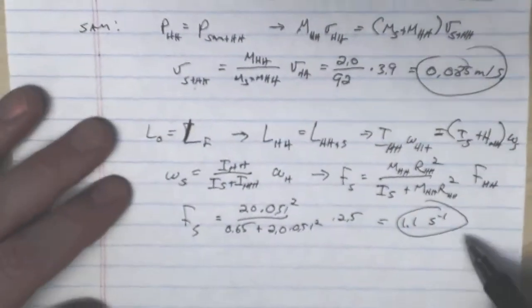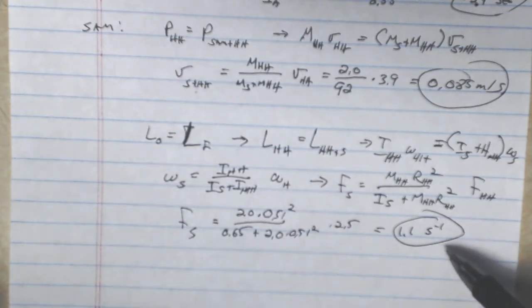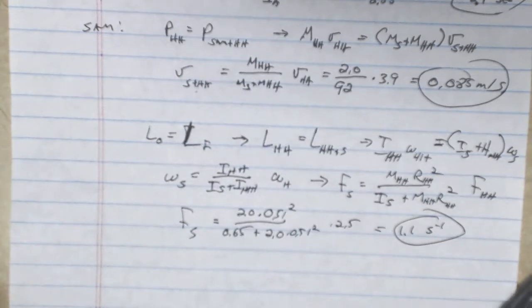So after everything is done, both Ann and Sam are moving directly away from each other, and they're rotating in opposite directions. And that's it.